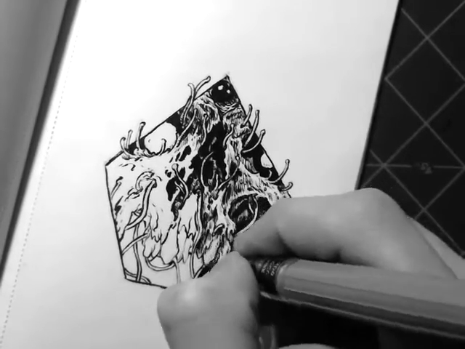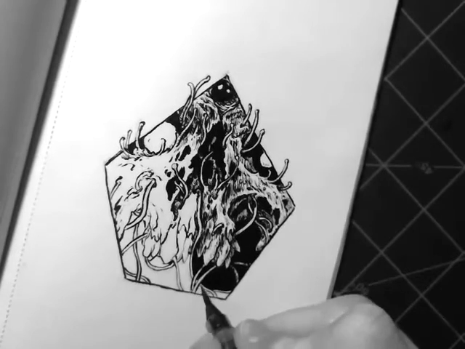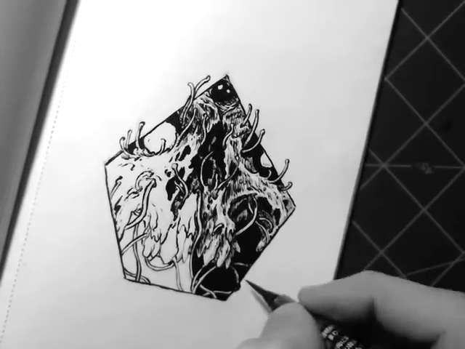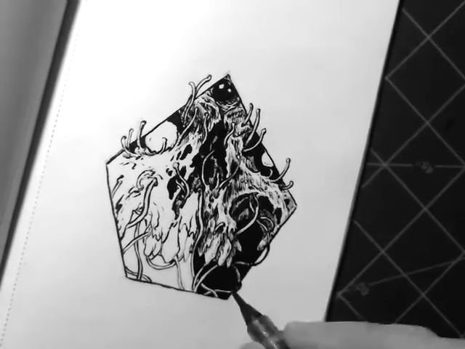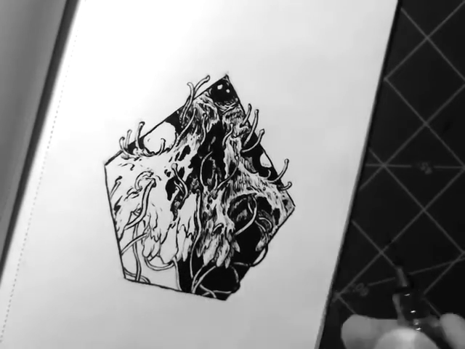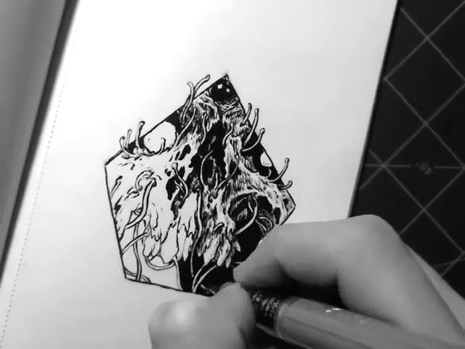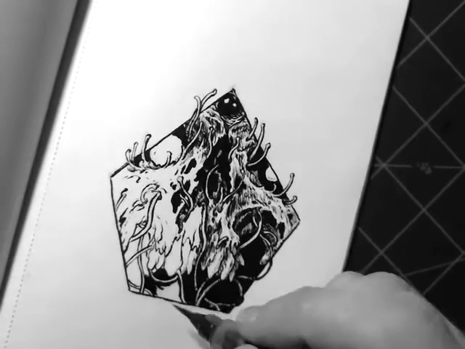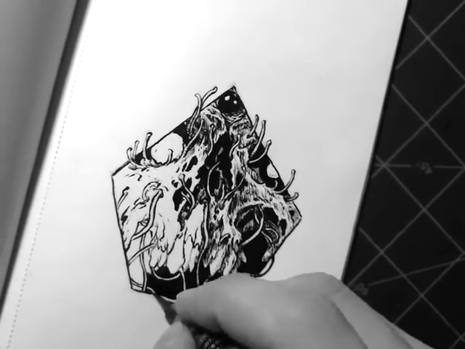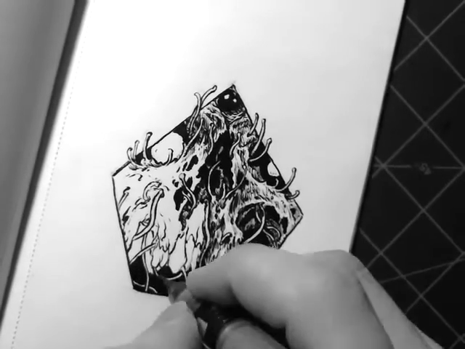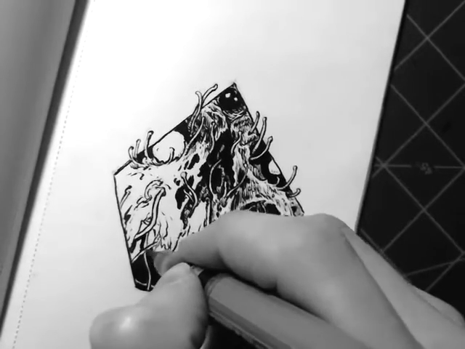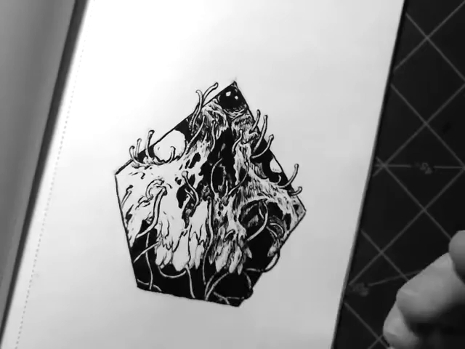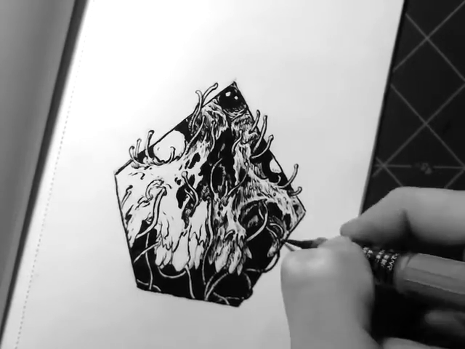You can, but make sure you're still having that element of balance. Say it is really dark on the right side and really light on the left side. Well, to balance that out, you're going to make the left side a lot more detailed and have a lot more to it. So you're always wanting to create this balance.